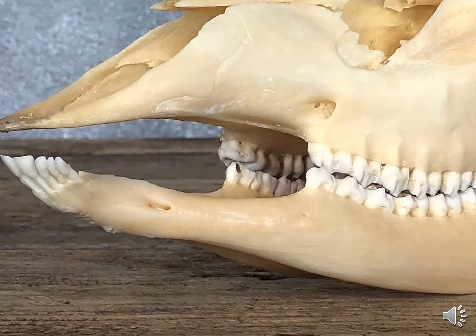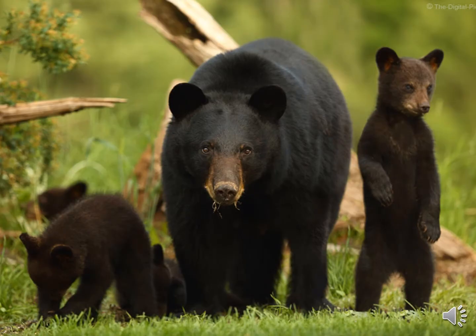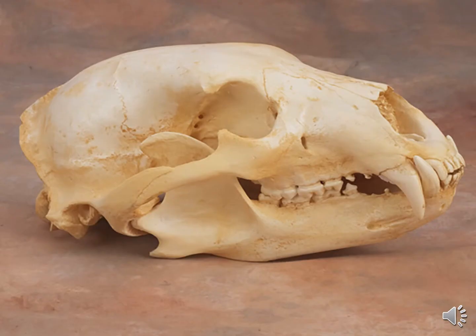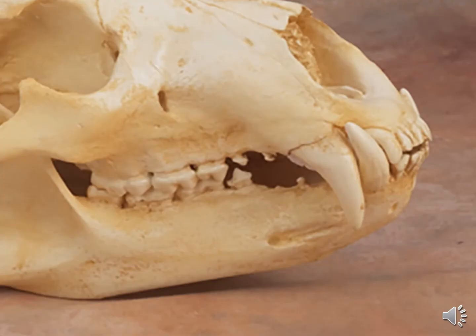This black bear and her cubs are omnivores, eating many different foods, including meat and plants. Omnivores usually have a variety of all kinds of teeth. Bears have both sharp teeth like a coyote to rip and tear meat, and flat teeth like a deer for grinding plants.